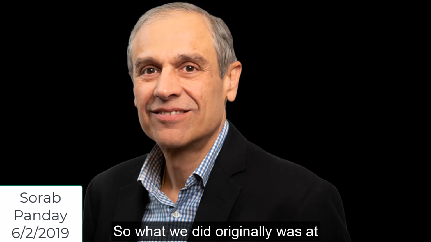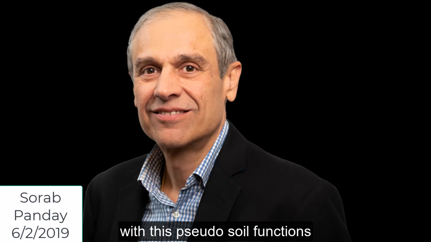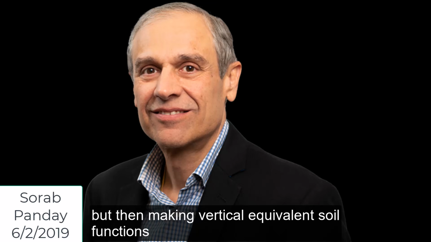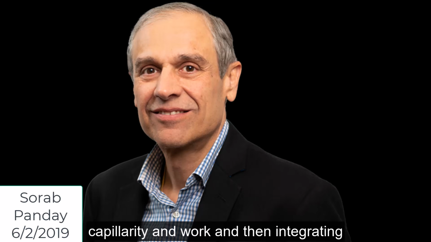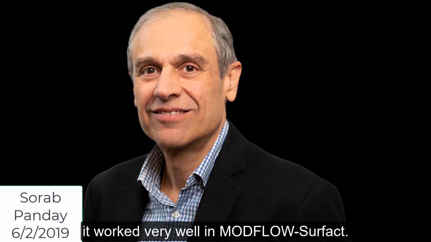So what we did originally at Hydrogeologic was to try and overcome that with these pseudo soil functions, which are essentially looking at unsaturated flow, but then making vertical equilibrium soil functions. So your soil functions don't have capillarity, and then integrating that over the grid block. That is something that worked, and it worked very well in MODFLOW Surfact.